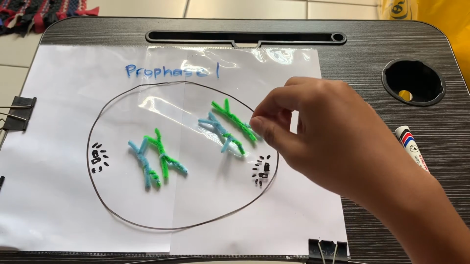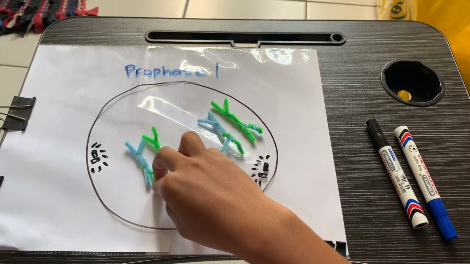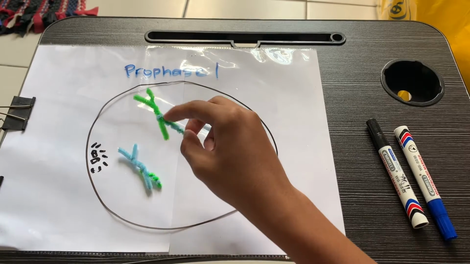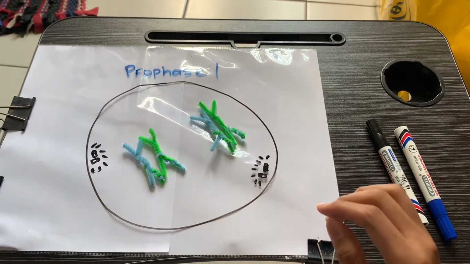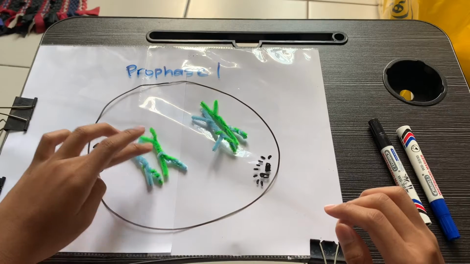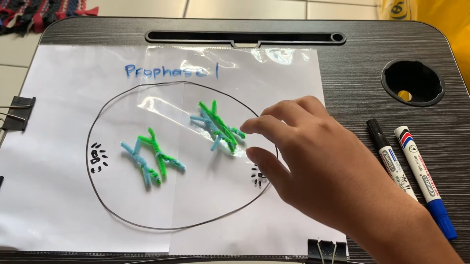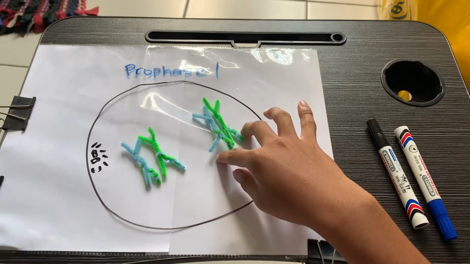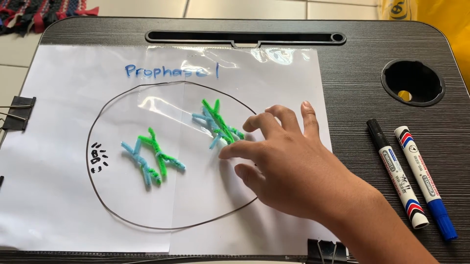Segments of the chromosome from mom are switching with the chromosome from dad, and the same thing with chromosome 2 here. So it's giving a variation. What we are doing in crossing over is combining two chromosomes that we got from our two parents and making a brand new chromosome.